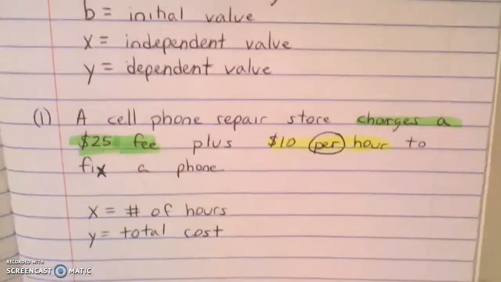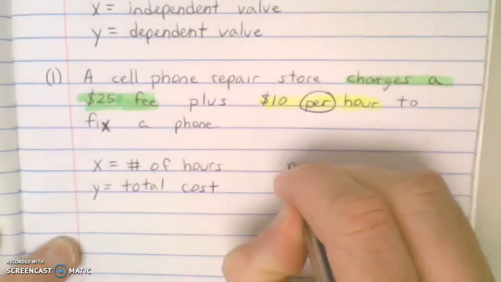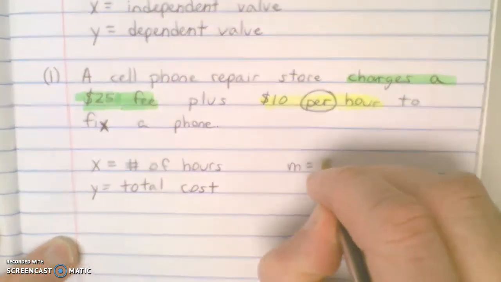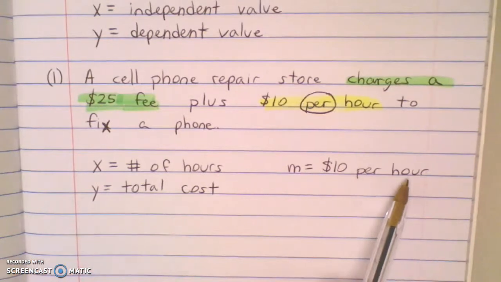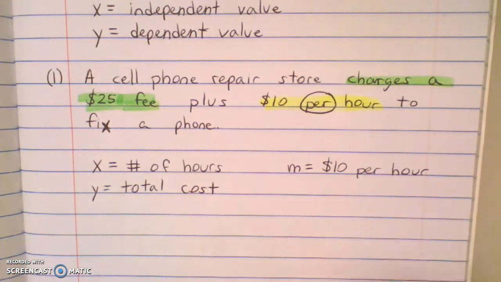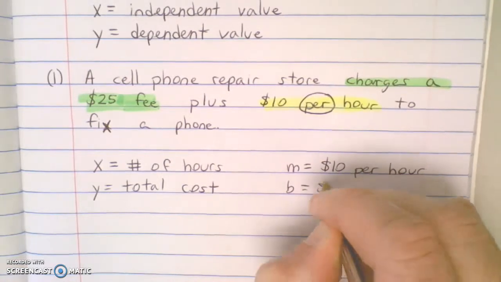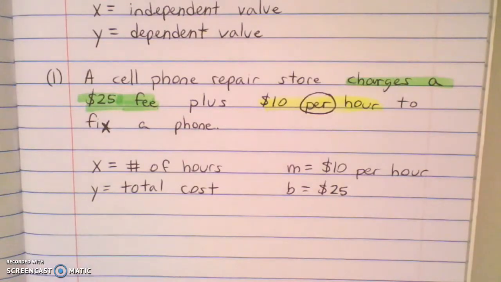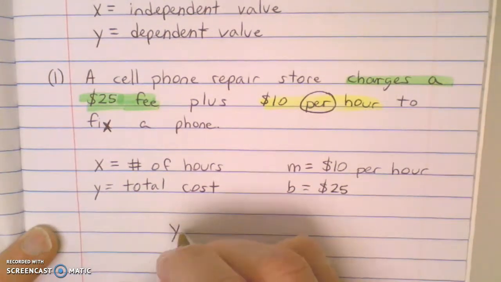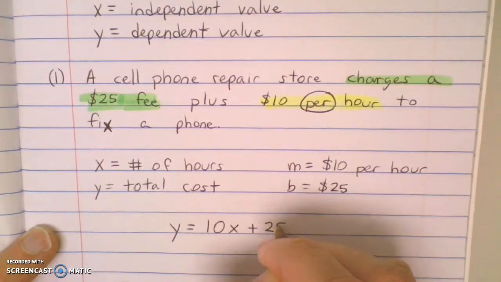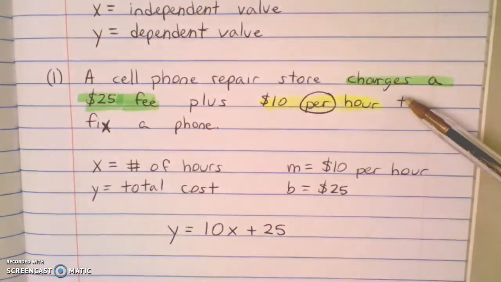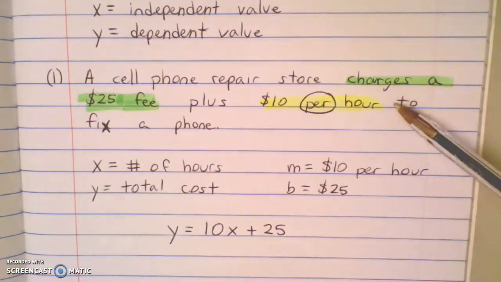In this problem, the rate of change, or the slope, is the $10 per hour. You can also see that we're comparing two values, which is what slope does. It compares two things. And the initial value is how much money it costs initially to even get the phone looked at. So breaking this down, I can write an equation where y equals the slope, $10 times x plus 25. This equation represents this situation, and now I can use this equation to help solve any problems that might come up with that problem.